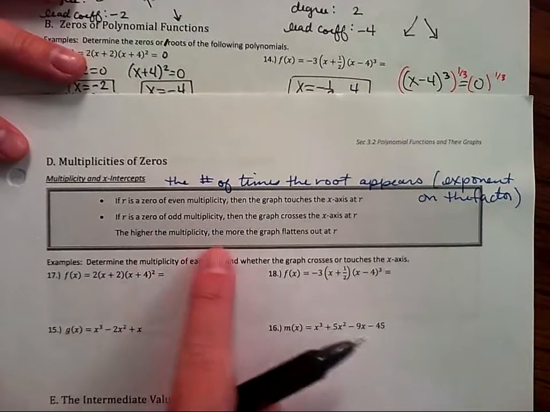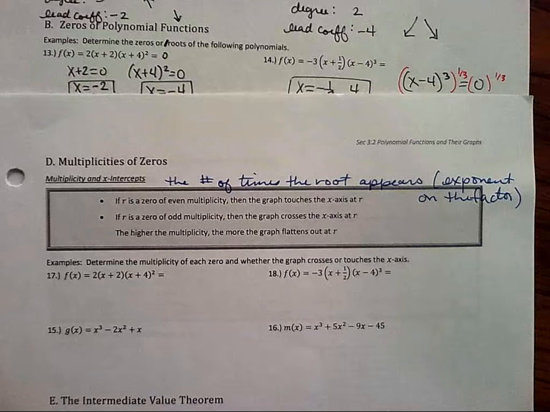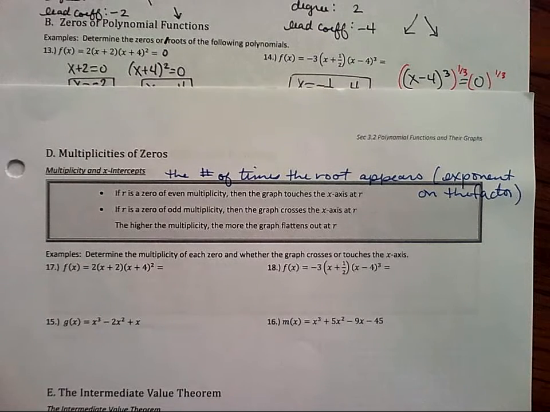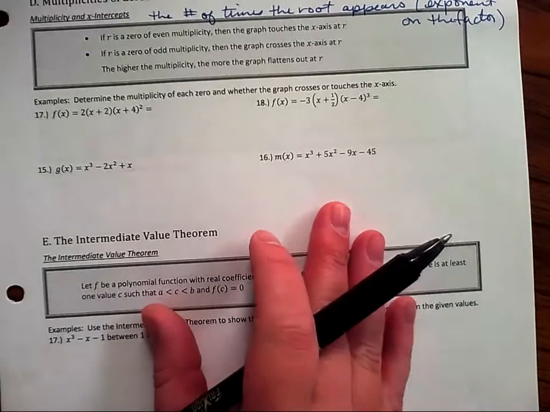Okay? The higher the multiplicity, the more the graph flattens out at that root. So if you have multiplicity 1, it crosses like this. If you have multiplicity 3, maybe it crosses like this, more like a cubic. Multiplicity 5 makes it even wider. So the crossing gets wider, flattens out. All right, so let's do these examples.